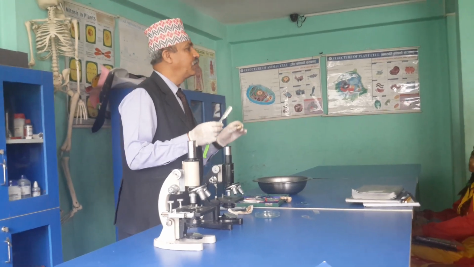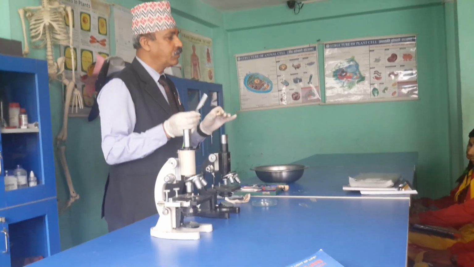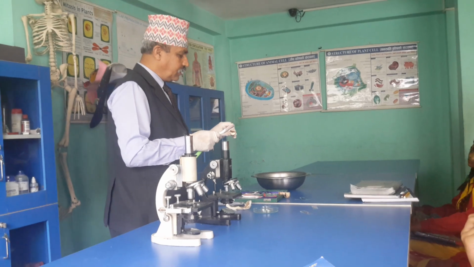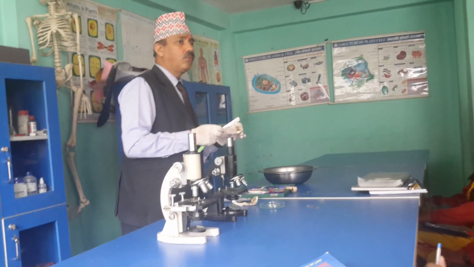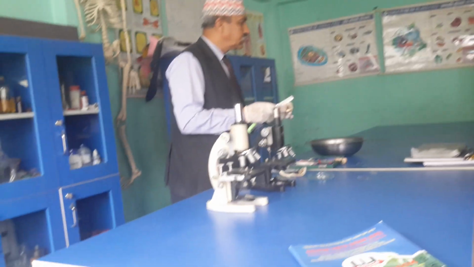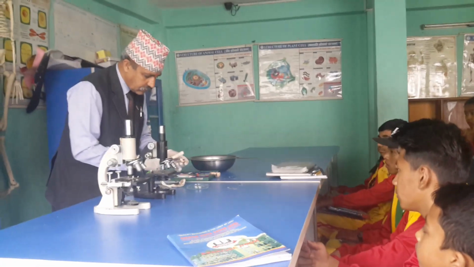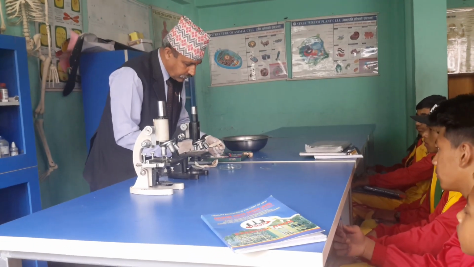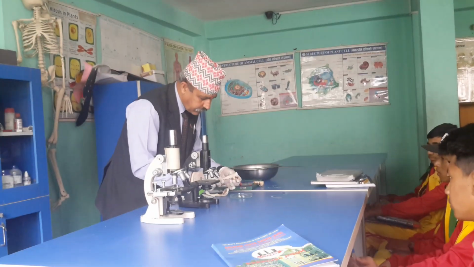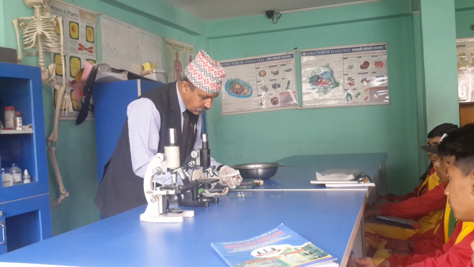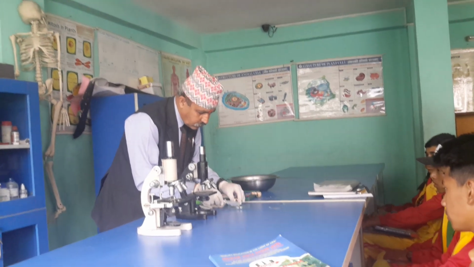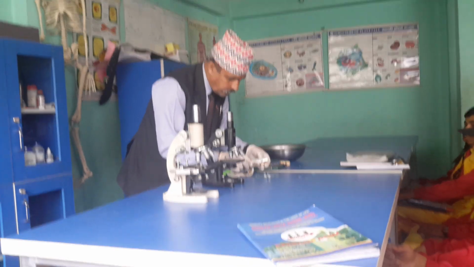They are haploid in nature. Haploid means containing half the number of chromosomes. And out of 4, 2 are positive type, 2 are negative type. So I think this has come. So we have to cut it and make very small slices. Otherwise, it cannot be seen through what? Microscope.